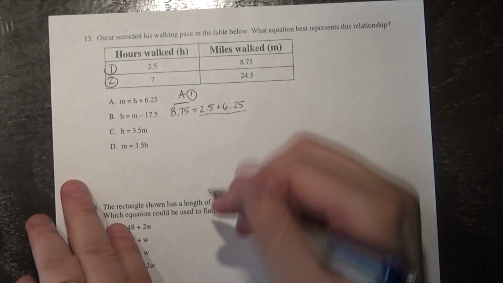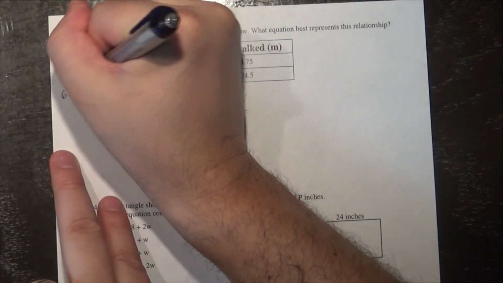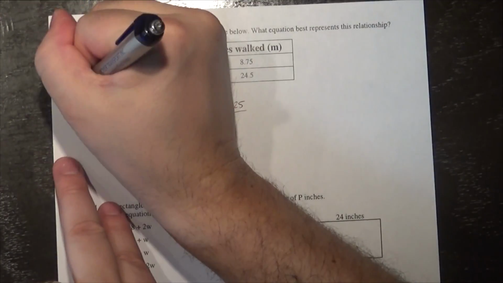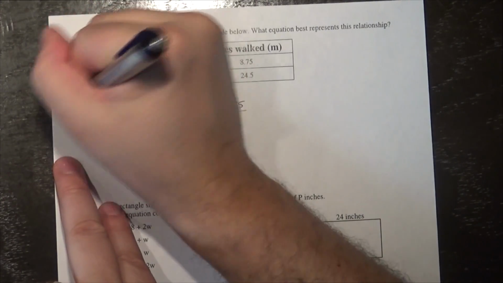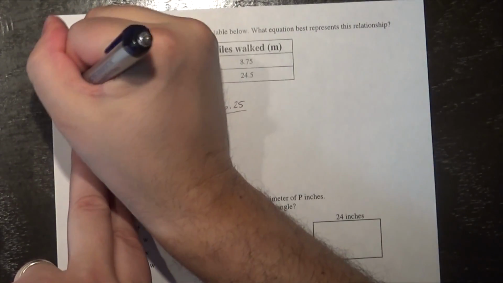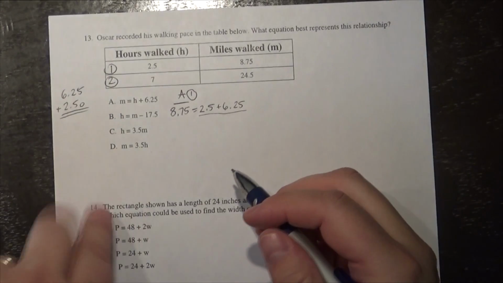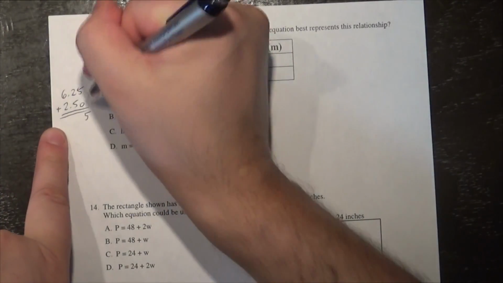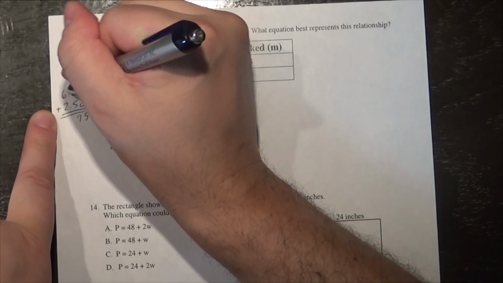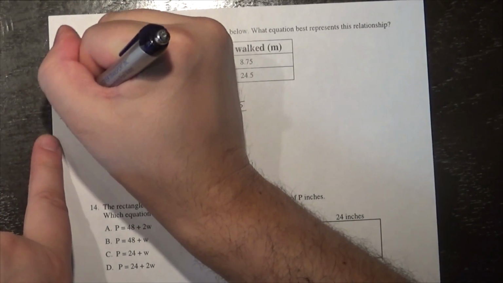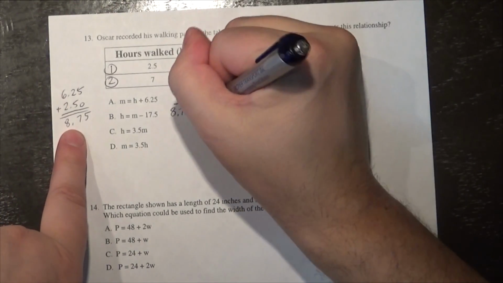So maybe I'll do this off to the side here. 6.25 and 2.5. Add a 0 just as a placeholder, and I'm going to add these together. All right, so I have 5 plus 0 is 5. 2 plus 5 is 7. 6 plus 2 is 8. And look at that, it checks out.